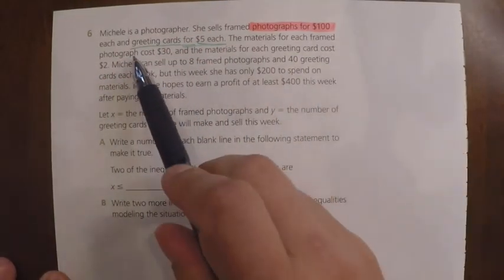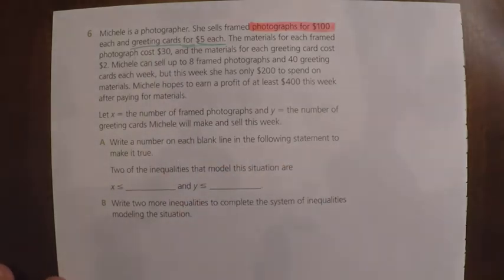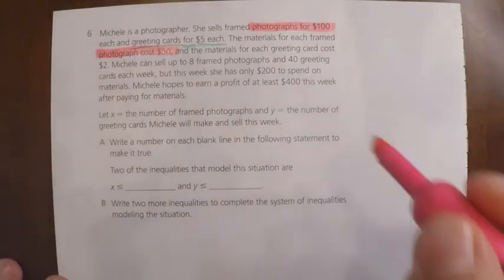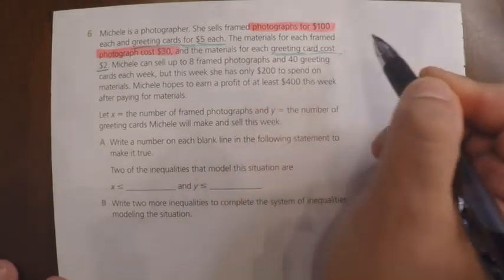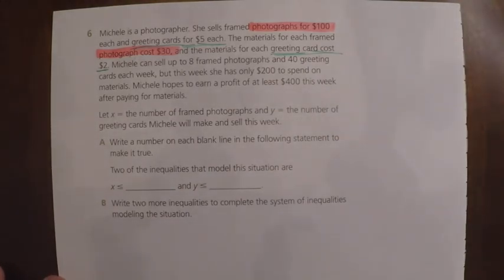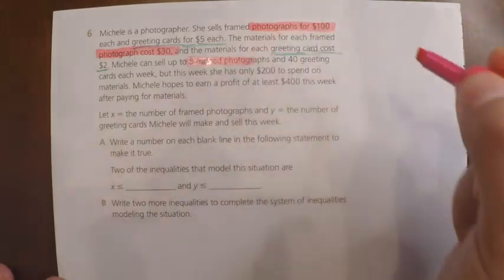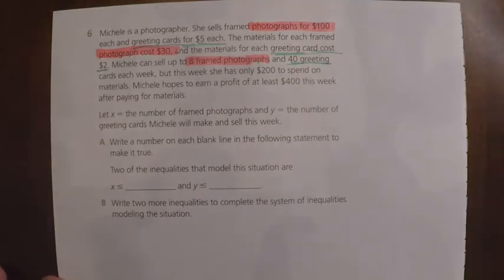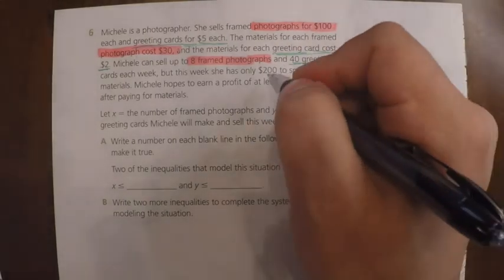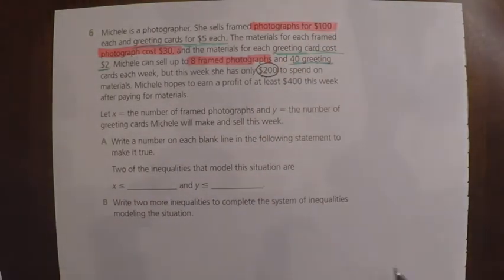The materials for each frame photograph cost $30. So our materials for the photographs cost $30. And the materials for each greeting card cost $2. So greeting card again, $2. Michelle can sell up to 8 frame photographs and 40 greeting cards each week. But this week she has only $200 to spend on materials. So she only has $200 to spend on materials, and she hopes to earn a profit of at least $400 this week. So it says let X be the number of framed photographs.